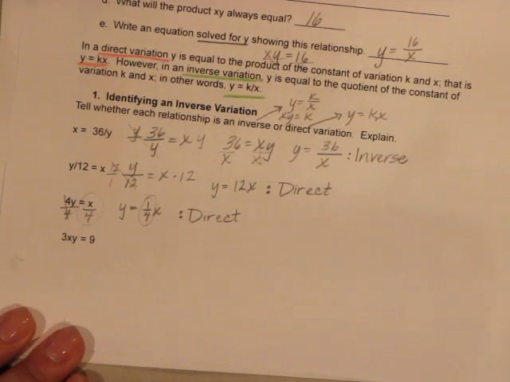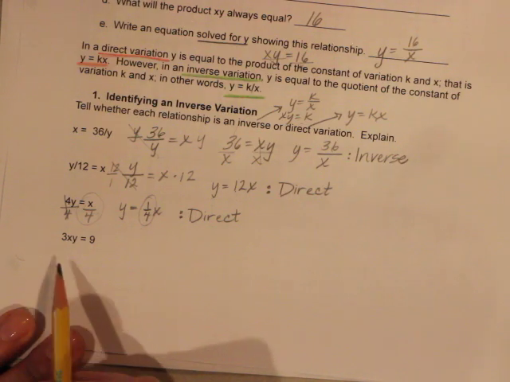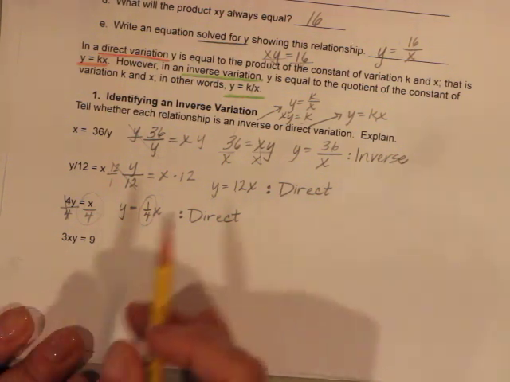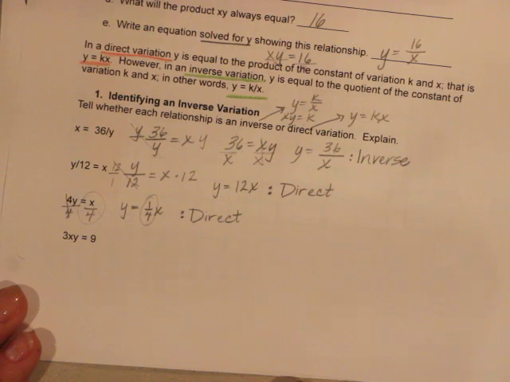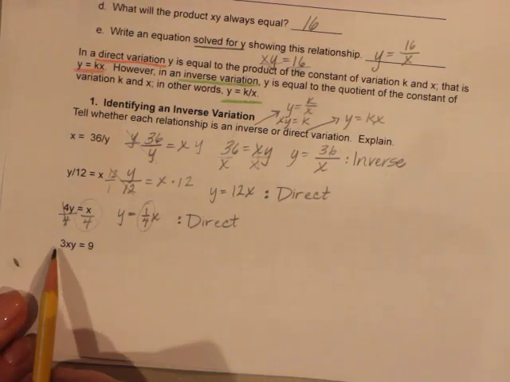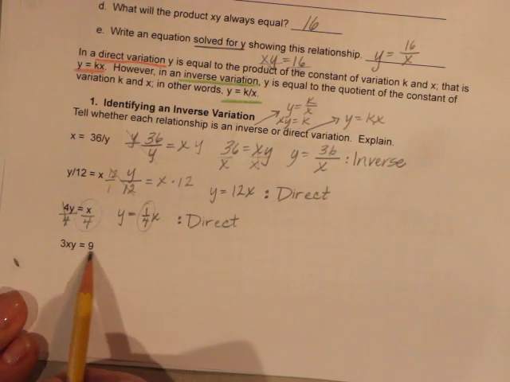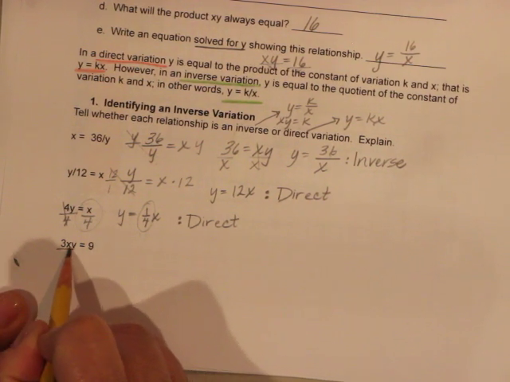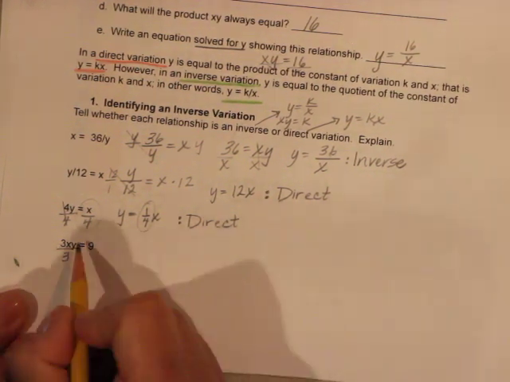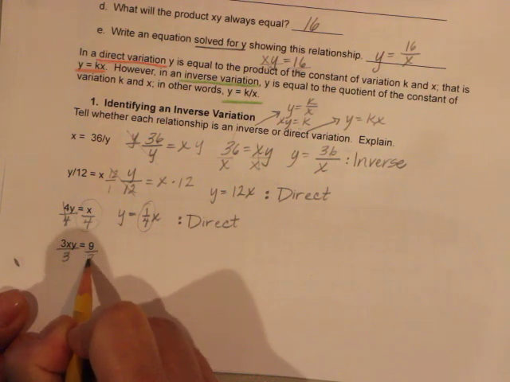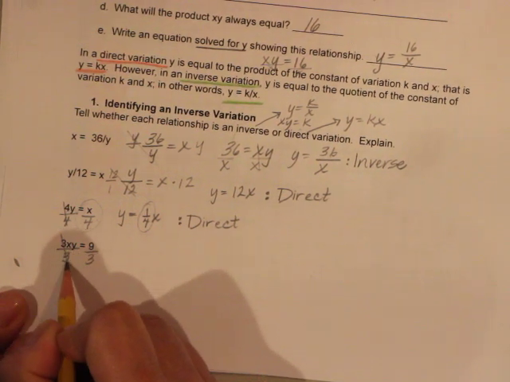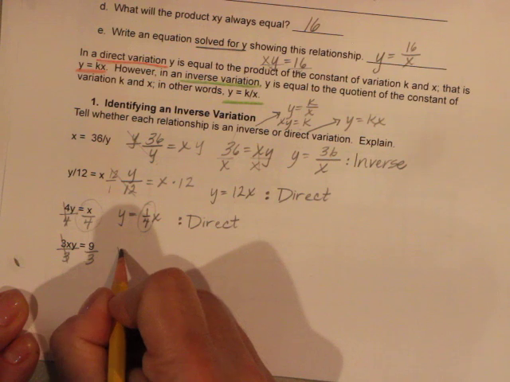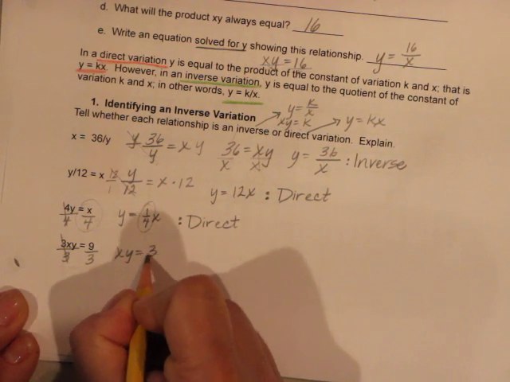Let's solve this one for y. In order to solve this one for y, I'm going to go ahead and do it in 2 steps. Some of you are probably seeing that you could just divide this whole thing by 3x and this by 3x, which is true, but I'm going to do it one step at a time to hopefully make it easier to see that if I divide this side by 3 and this side by 3, I can do this one step at a time. That gets rid of this, and I end up with xy equals 3, because 9 divided by 3 is 3.